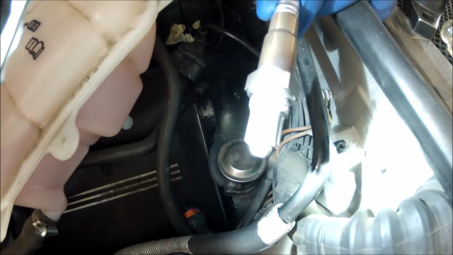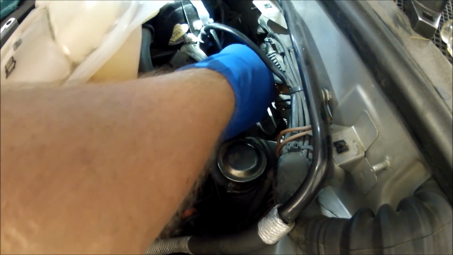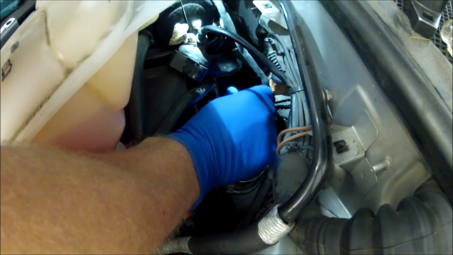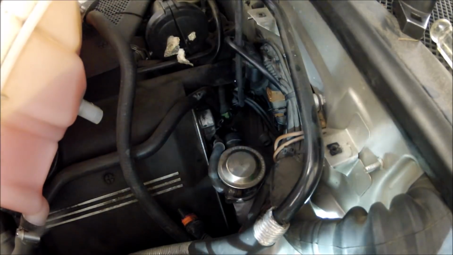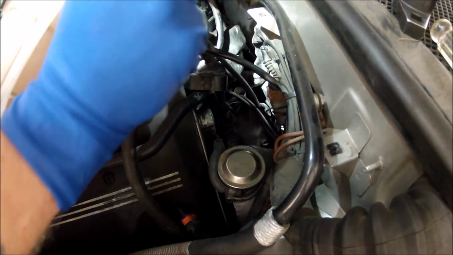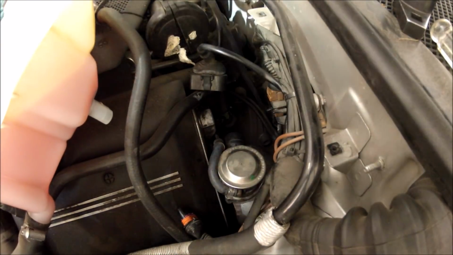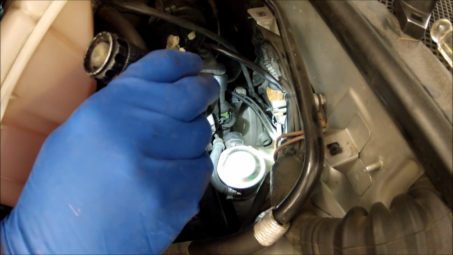Let's go ahead and install it. Try not to get any of this goop on the sensor. As you can see, it's not very easy getting that in there.